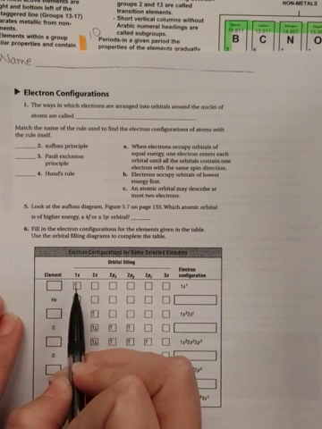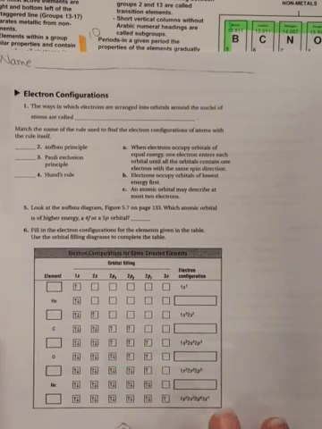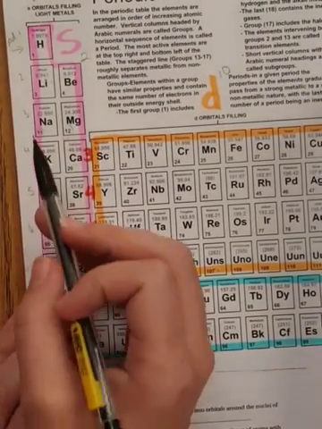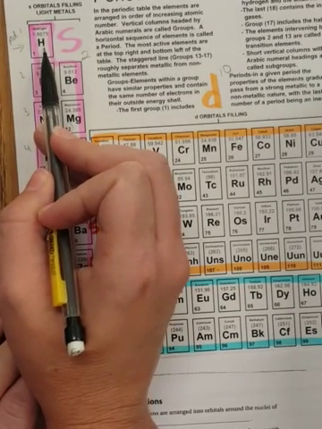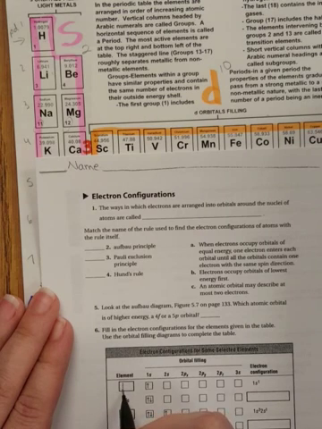So what we know, this arrow represents an electron. We have one electron in the 1s orbital. So 1s, that tells me row 1 in the s orbital. So if I go to row 1, s orbital, and it only has one electron, that would have to be hydrogen.